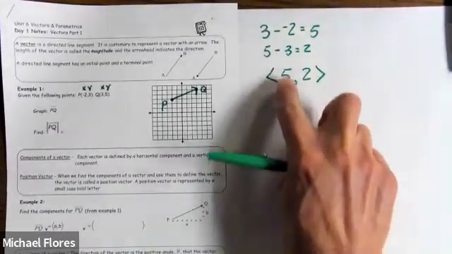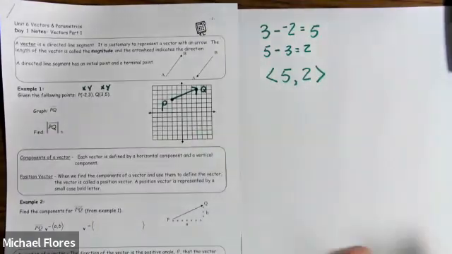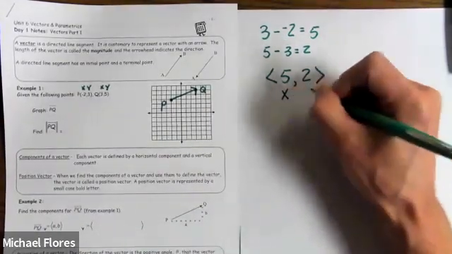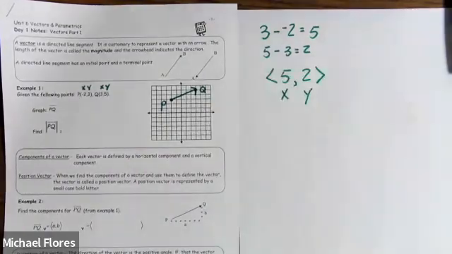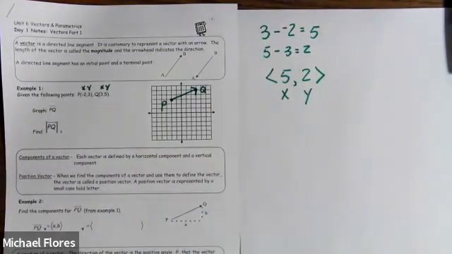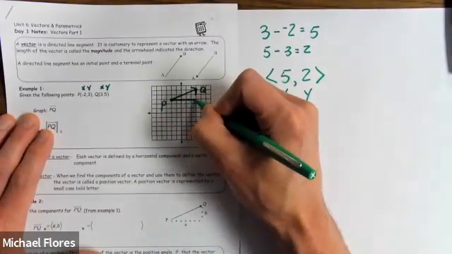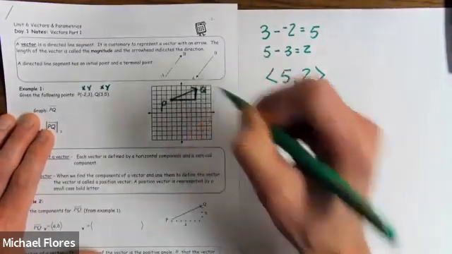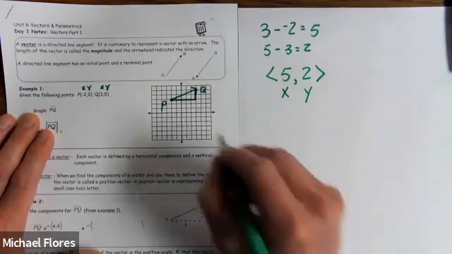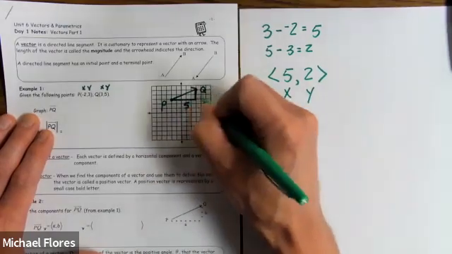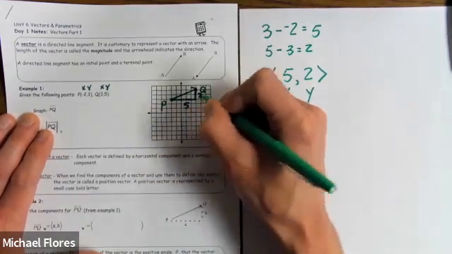Now, hopefully you have noticed that I've made my parentheses pointy. That's what's called a component vector. This vector consists of components 5 and 2. Another way that you can find your components is if you have a graph, you could construct a triangle. But we're rarely going to have a graph. From here to here, that is 5 units. From here to here, that is 2 units.